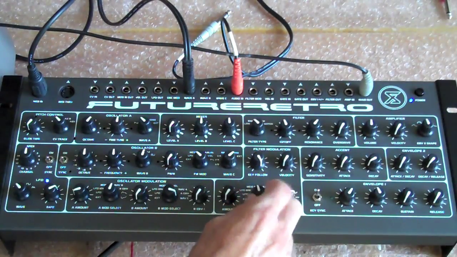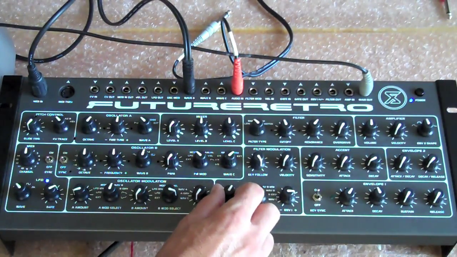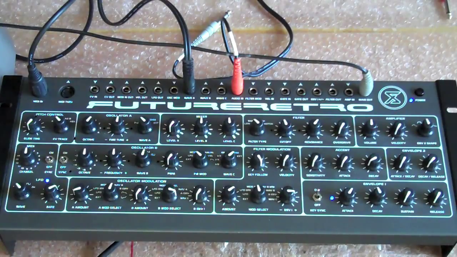Now we can also assign the mod wheel to control the filter cutoff and turn the amount up. And now I can move the mod wheel. But still, we're just hearing a single oscillator once that oscillator A fades out.